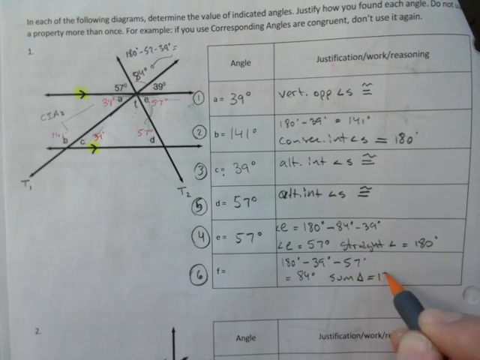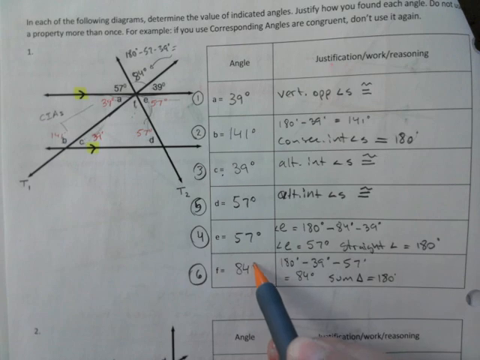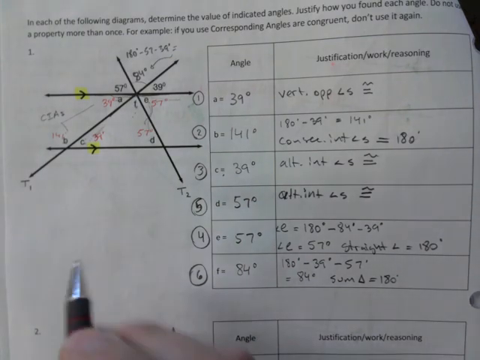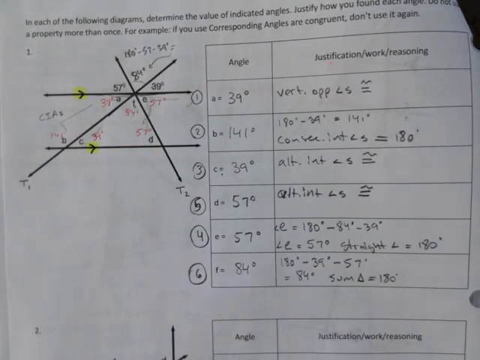Sum of triangle. And I will tell you this many times, everything is connected. You should be able to answer questions in multiple ways. So I'll put 84 here. And now you have filled in all the missing angles. All the mystery angles have been solved.